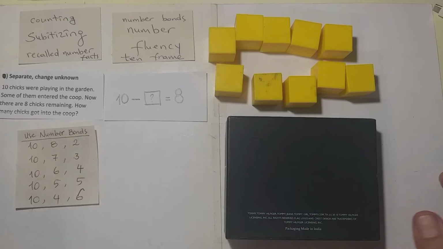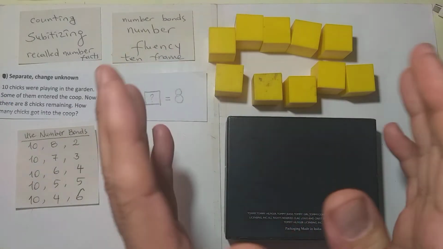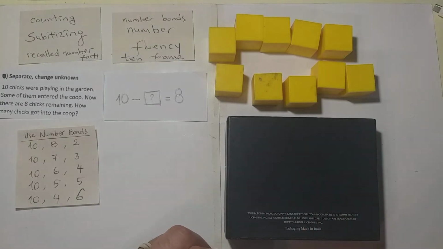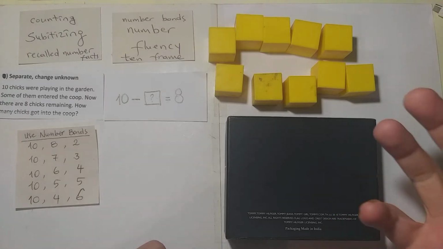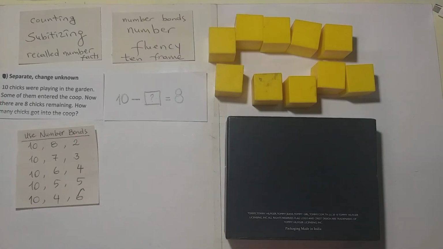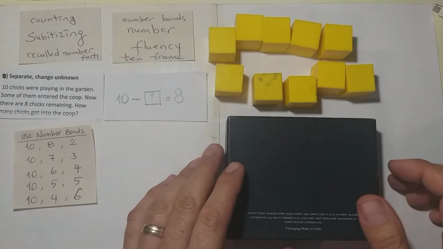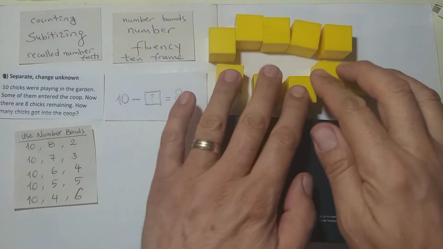They're going to use counting, maybe. We're going to arrange the objects to make them subitize instead of counting one by one, because they can subitize a small number of items without counting, and they're going to use recalled number facts after a while. And as I said, we are going to use number bonds. We are going to get number fluency, and we are going to use time frame.